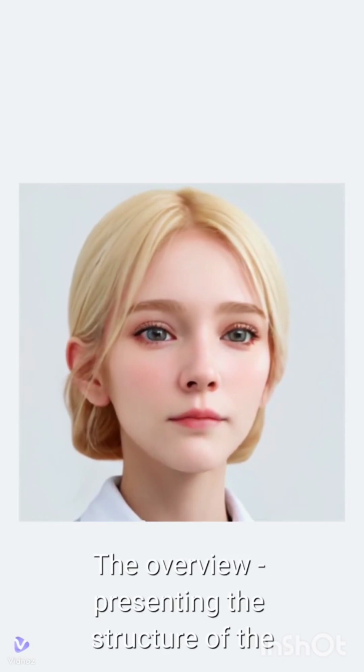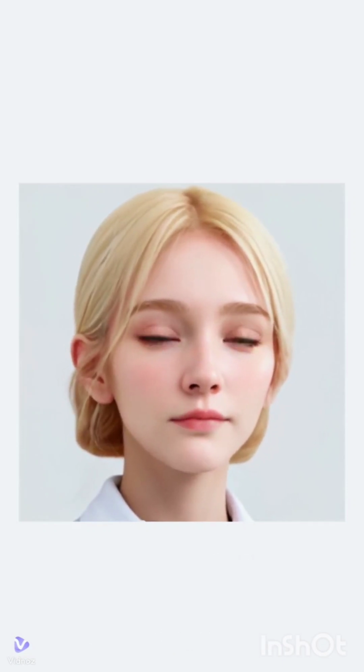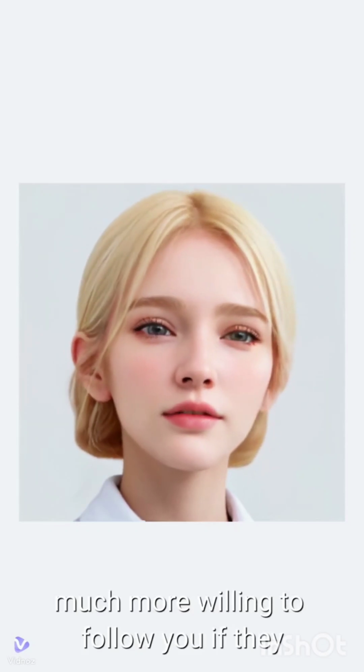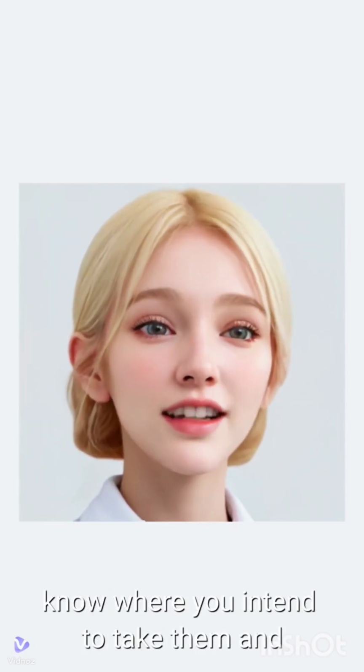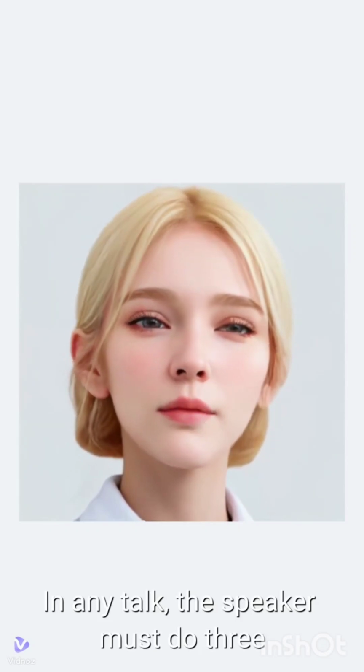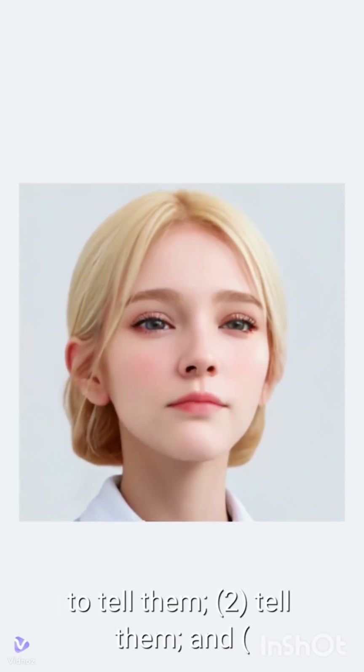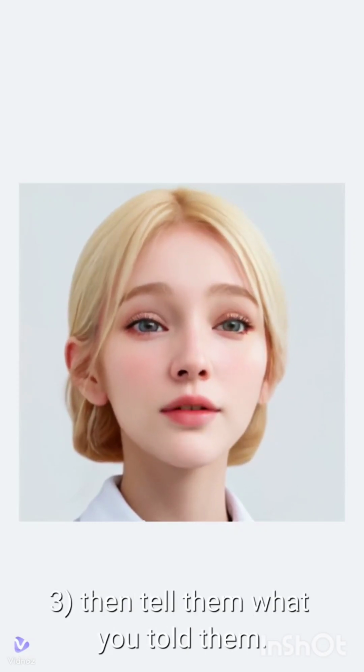The overview, presenting the structure of the talk. Give your audience an outline. They'll be much more willing to follow you if they know where you intend to take them and how you intend to get there. In any talk, the speaker must do three things. 1. Tell them what you're going to tell them. 2. Tell them. And 3. Then tell them what you told them.